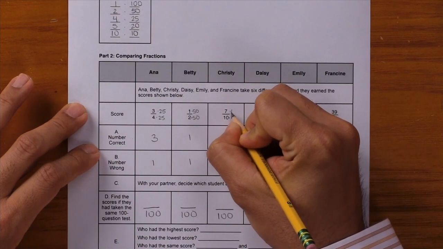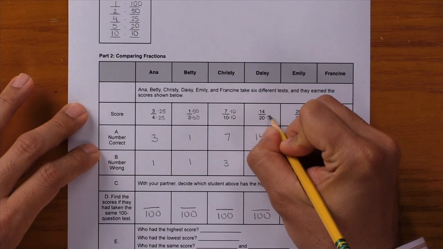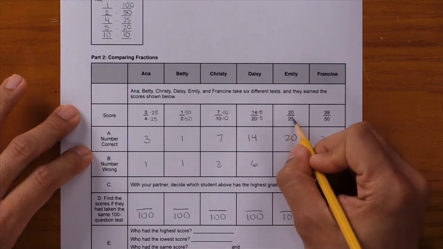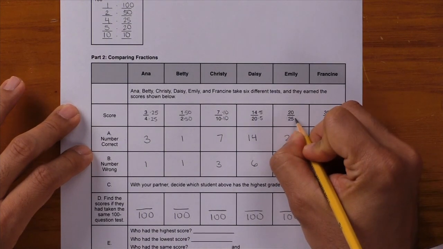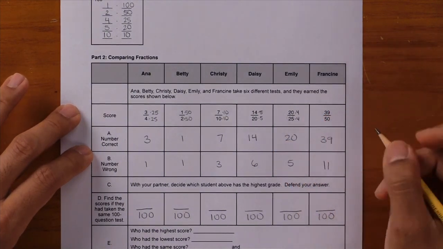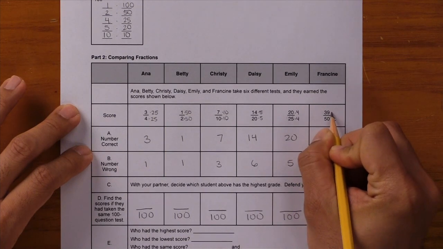Do the same thing in the numerator. Daisy, multiplied by 5. Emily, her test had 25 questions. Let's multiply it by 4 to make it a 100 question test. And finally, Francine had 50 questions, so multiply by 2.